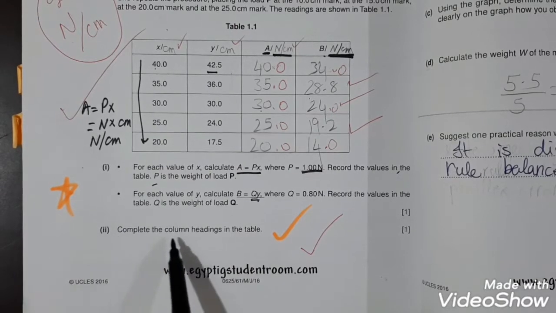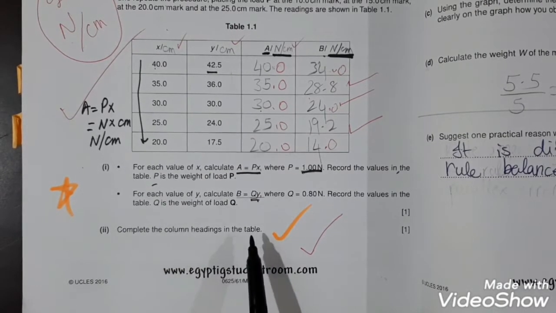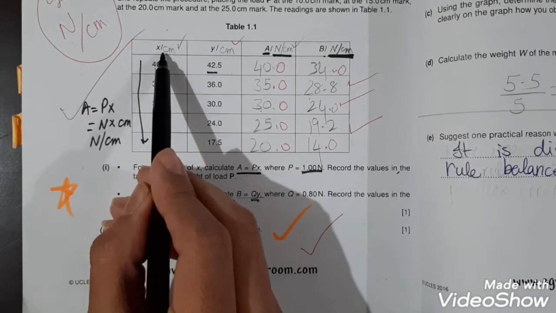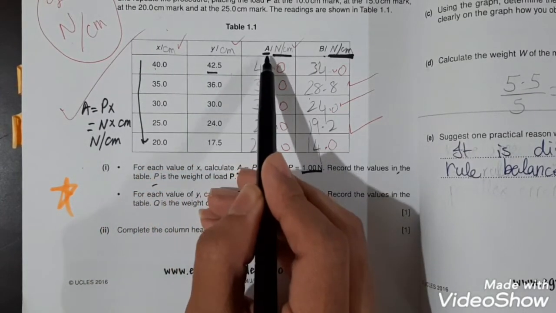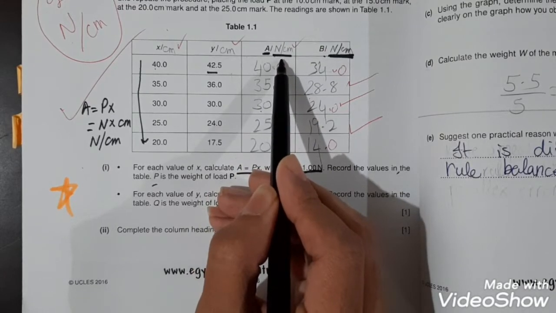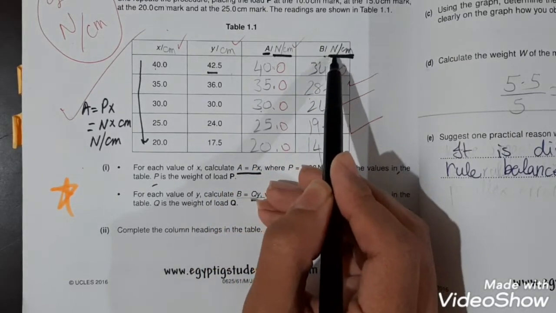Part 2 states: complete the column headings in the table. So for x it will be centimeter, and for y it will be centimeter. Then for A it will be newtons per centimeter, and for B it will be newtons per centimeter.